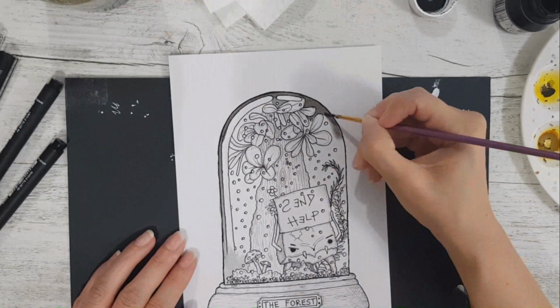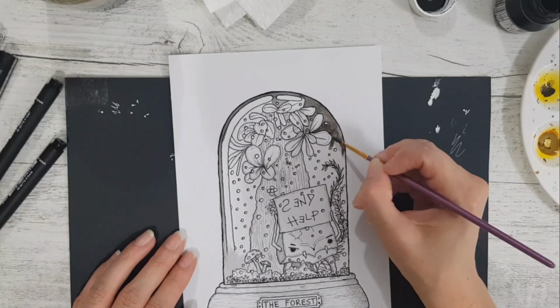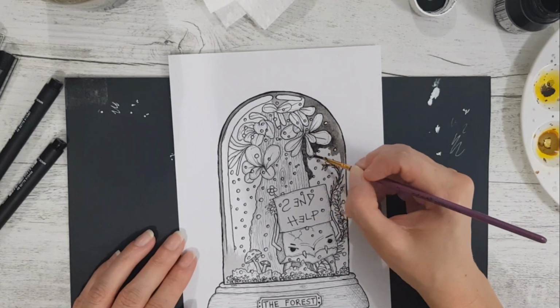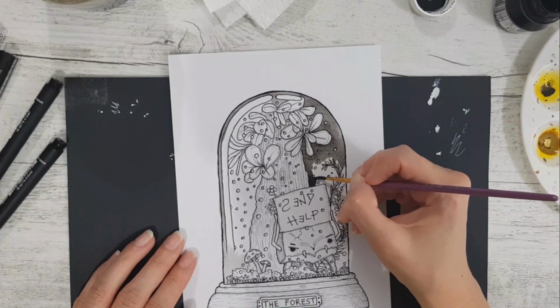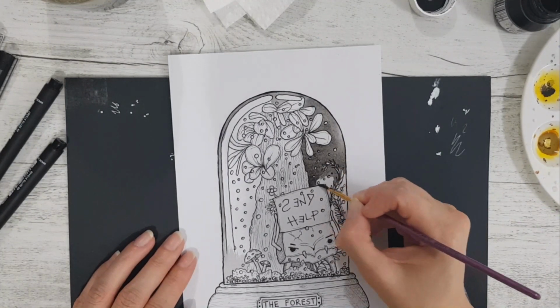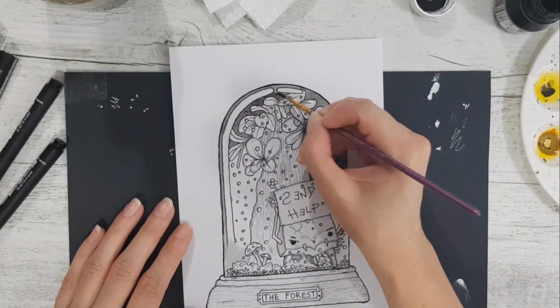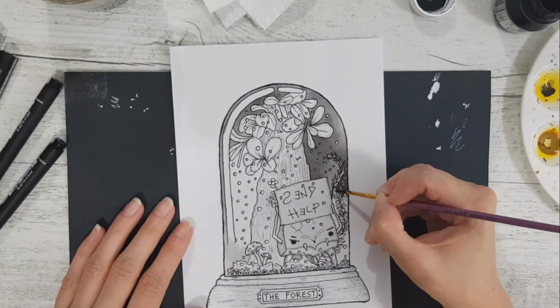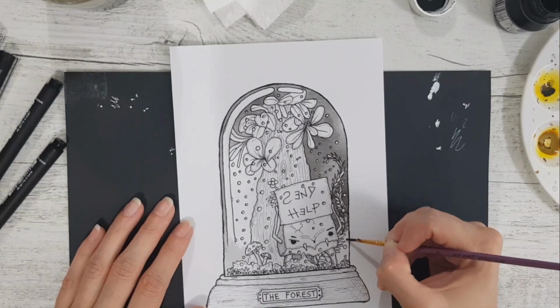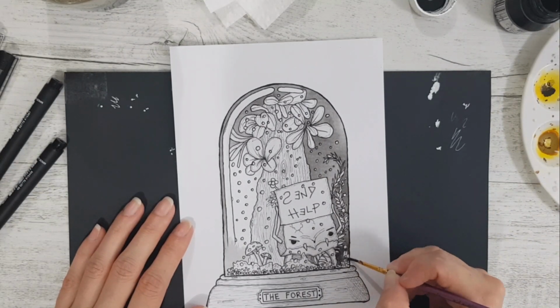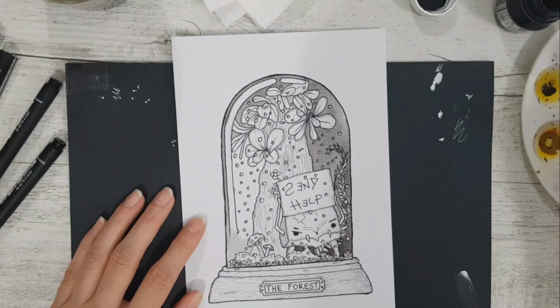And then I did a couple of mushrooms to tie into where he came from with the other illustration that I did with him in it. And then I did a little ground with some other little rocks and some snow falling on the ground with a little tree up the side. So this one's quite cute.